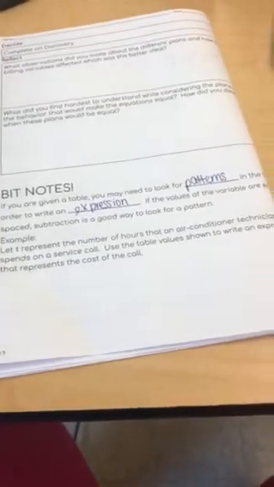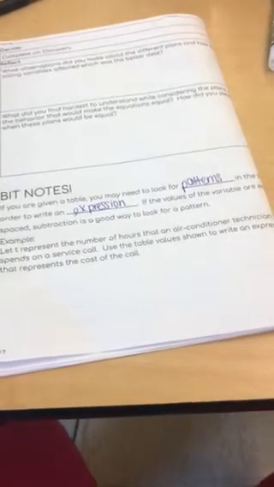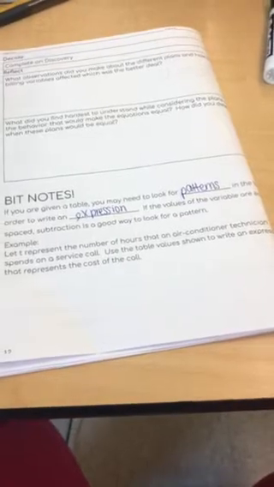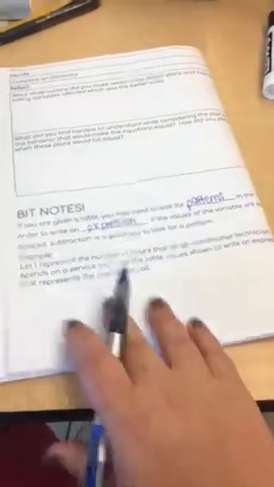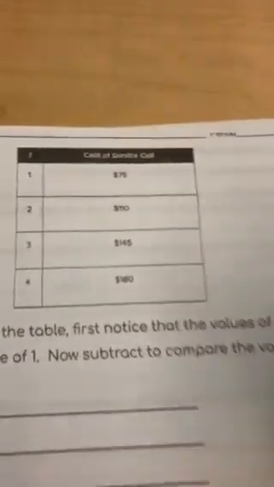So an example, let T represent the number of hours that an air conditioner technician spends on a service call. Use the table values shown to write an expression that represents the total cost of the call. So that's on our next page. We have to look for a pattern.